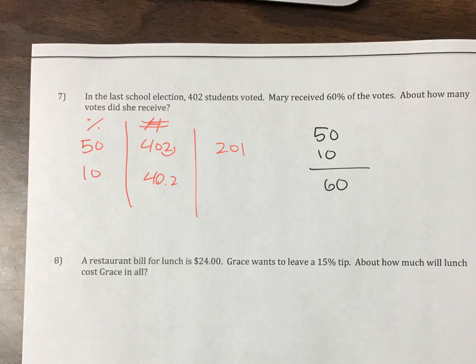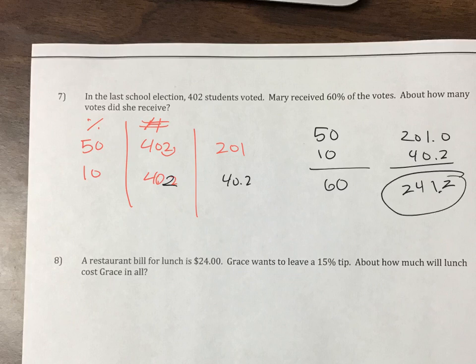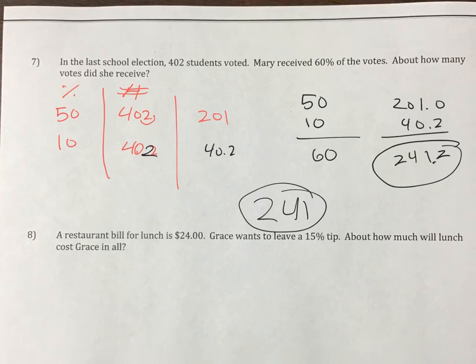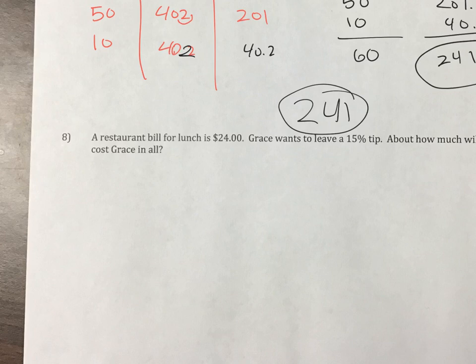So, 40.2. Okay, 60%. So we have 201 plus 40.2. What do we got? So we got 241.2. So she received 241.2 votes, and we're going to round that down to 241 because you can't have a partial vote. So she received 241. All right, I am going to let you do the last one by yourself because class is going to start.